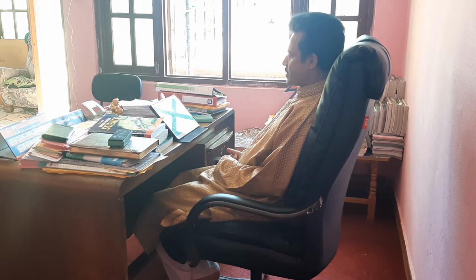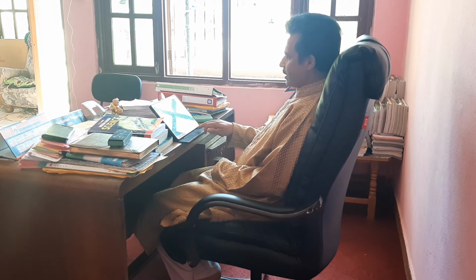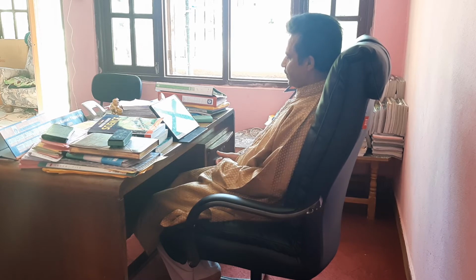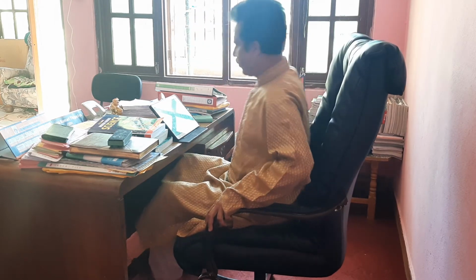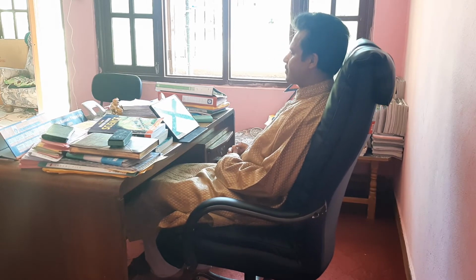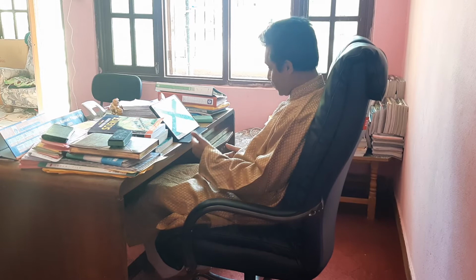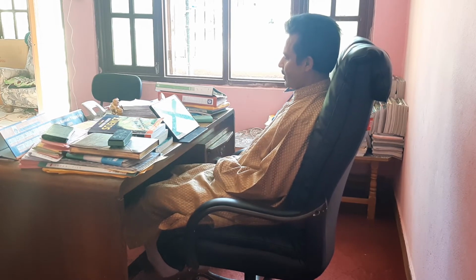Now is the time to discuss question number B. Define first, physical quantity; second, unit; third, measurement. So, physical quantity, how to define? The quantity which can be measured and expressed in terms of unit is called physical quantity.